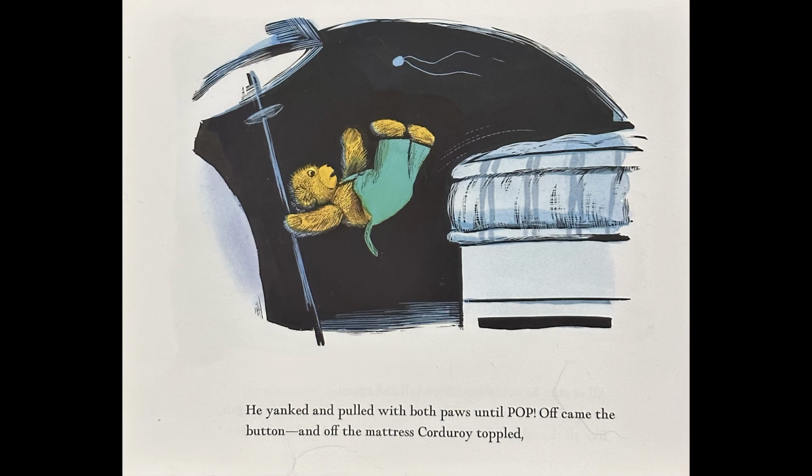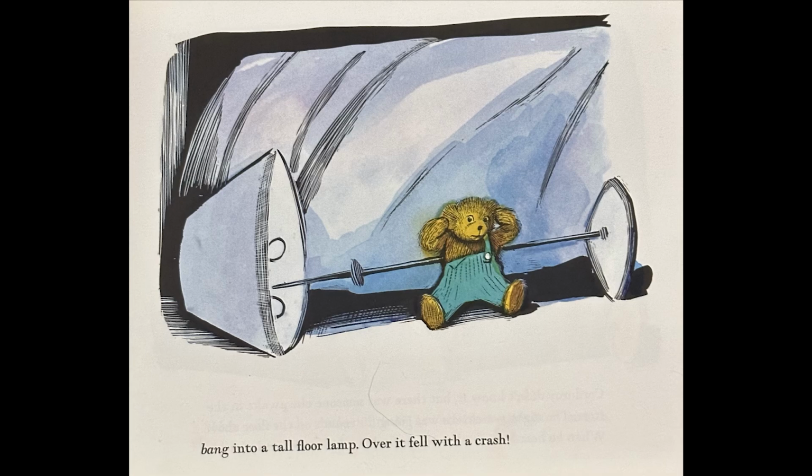He yanked and pulled with both paws until pop! Off came the button, and off the mattress Corduroy toppled. Bang! Into a tall floor lamp. Over it fell with a crash.